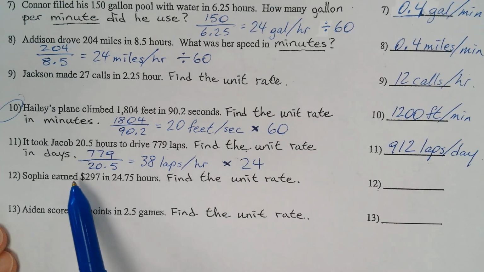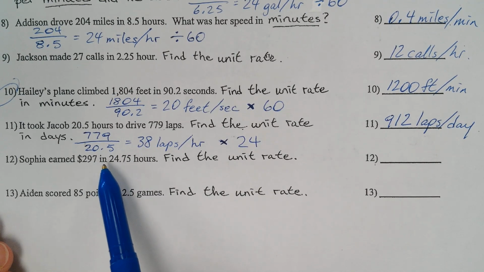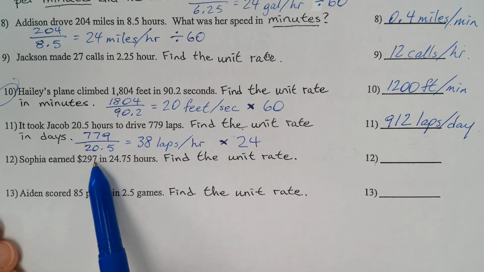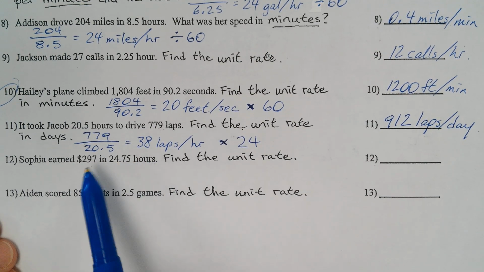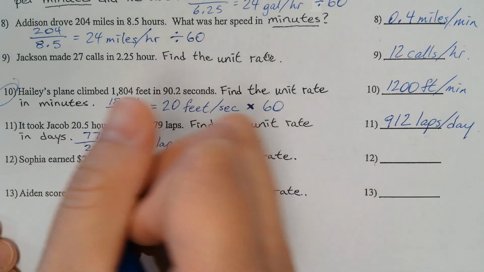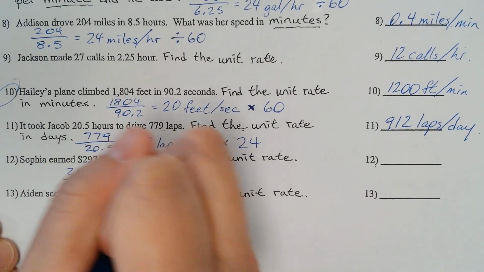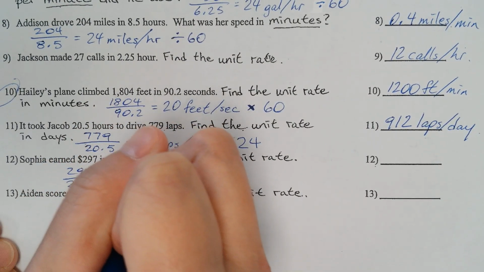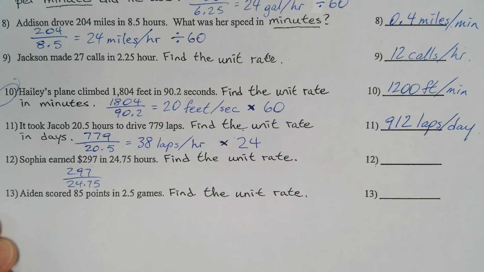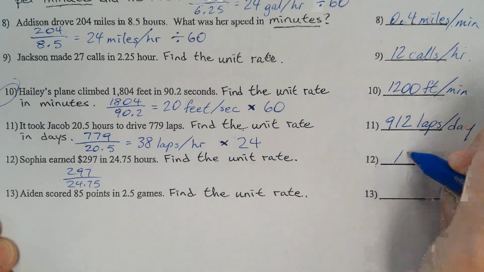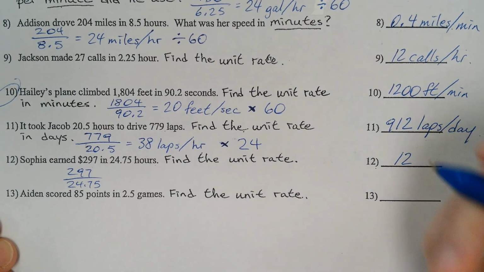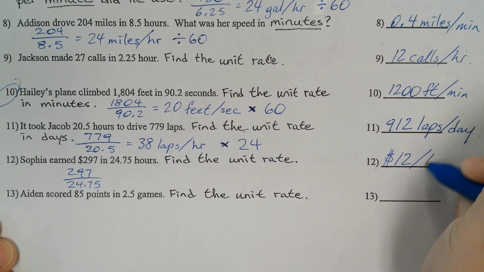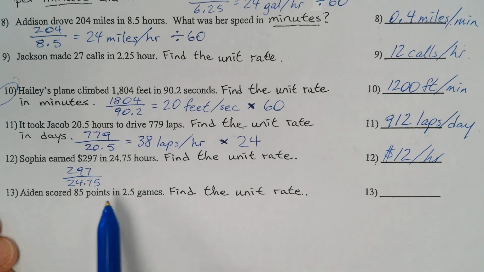Okay. This one. I have money, I have hour. Which one goes on the top? Money, yeah, money always comes first, remember? 297 divided by 24.75, you get 12. Okay, what's my unit here? 12 what? $12 per hour. Good.